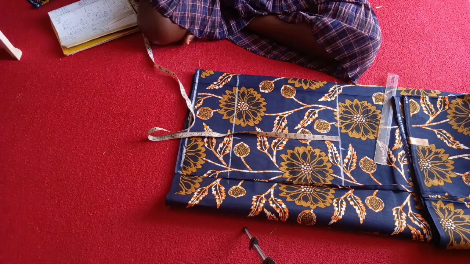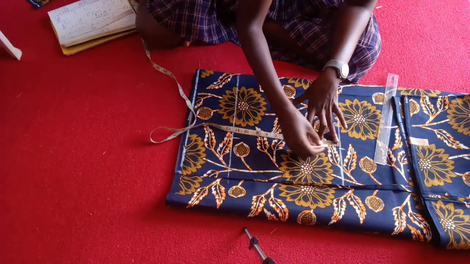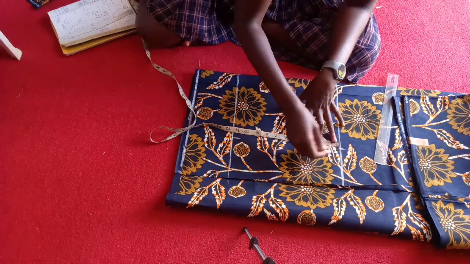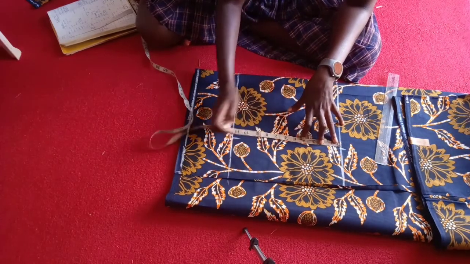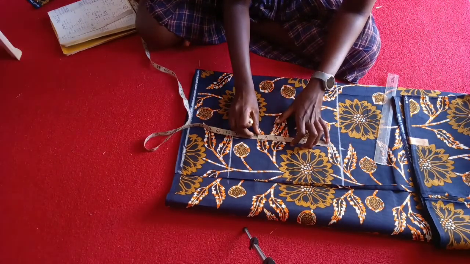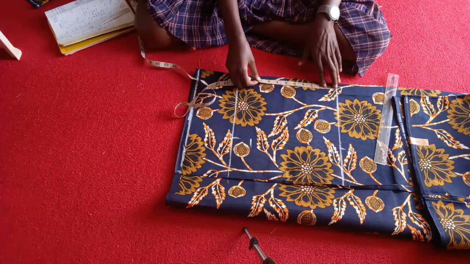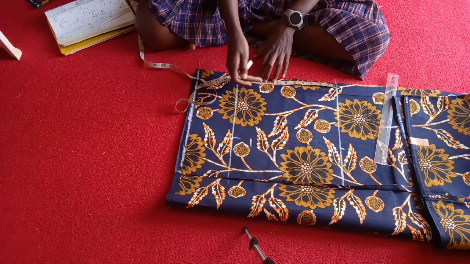And next I'm going to mark my armhole depth. To mark your armhole depth, you can get your round armhole. You measure the client's armhole circumference, and then divide that by 2. Or you get the bust measurement and divide by 6, minus 1.